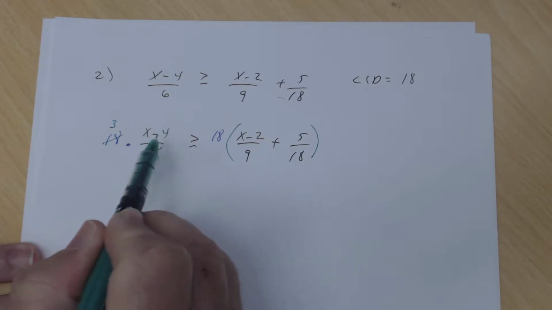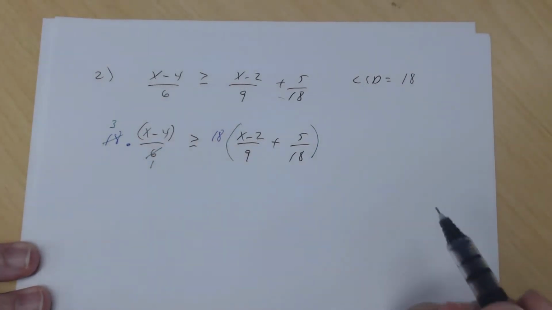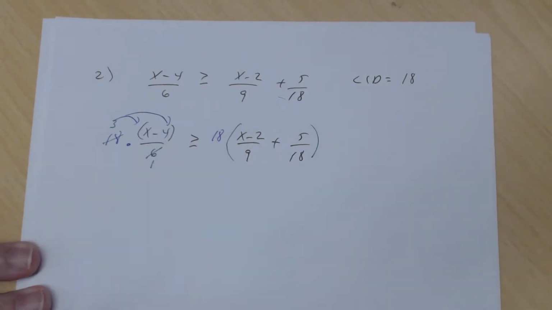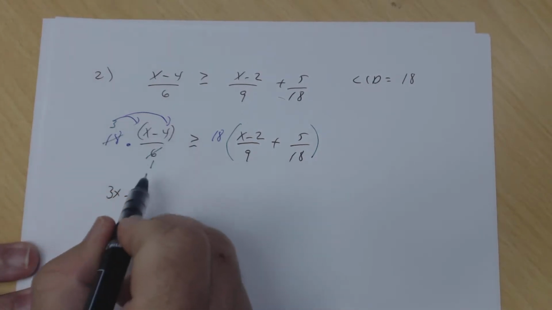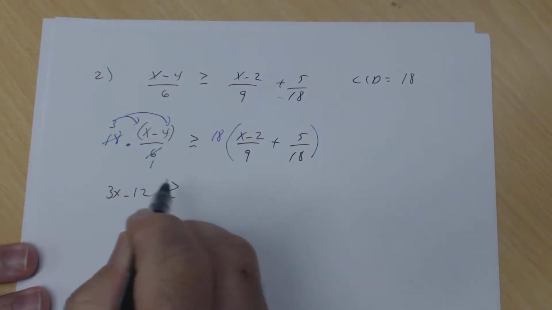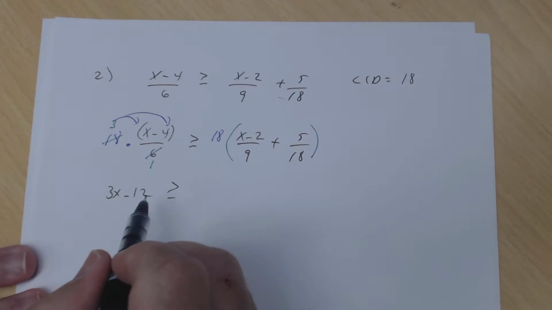So you need to put this in parentheses and then distribute the 3, because what it is, is 3x minus, and then 3 times 4 is 12. It's 3x minus 12. So be careful. Put that in parentheses if you need to. If the numerator is more than one term, put it in parentheses.